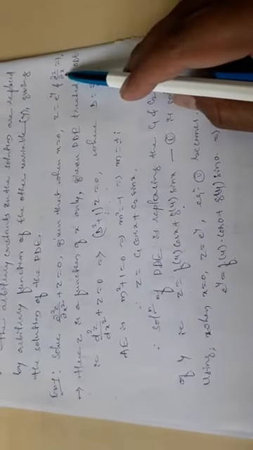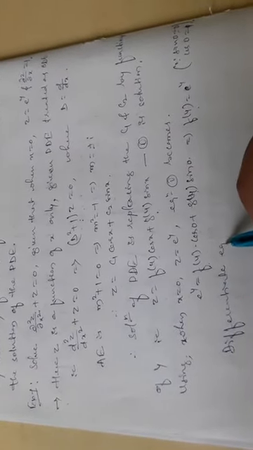To find the second constant, we need to differentiate equation 1 partially with respect to x, because we have ∂z/∂x. Therefore, differentiating equation 1 partially with respect to x, that is ∂z/∂x equals, treating y as a constant, keep f(y) as it is.